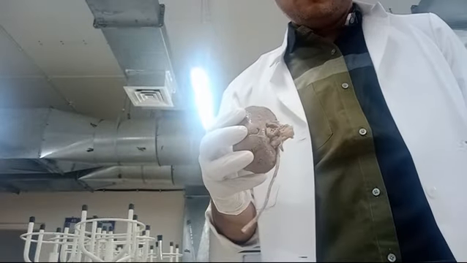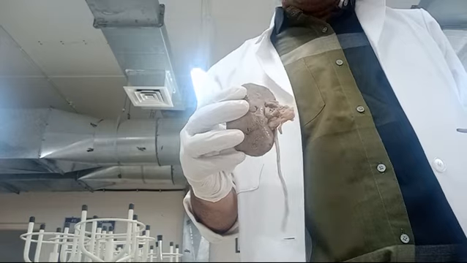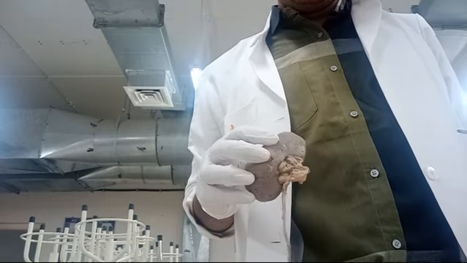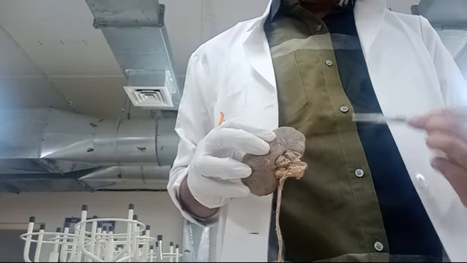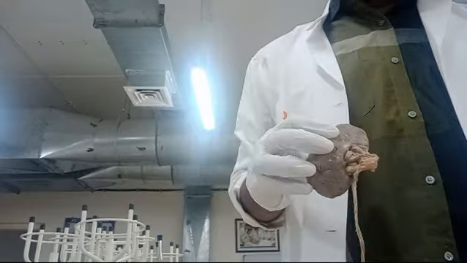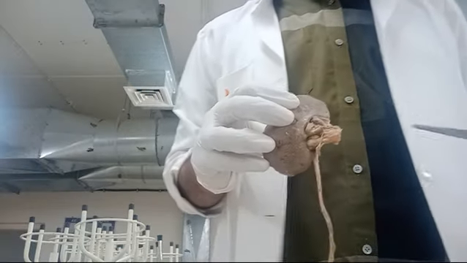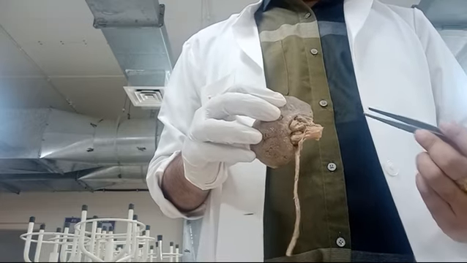Now I am going to show you the features of the left kidney. As you see here, this is the left kidney. I am holding it in the left hand in such a way that the upper pole should be closer to the midline and the lower pole should be away from the midline. So this is the left kidney. So upper pole, lower pole, but these two will not help us to decide the side.